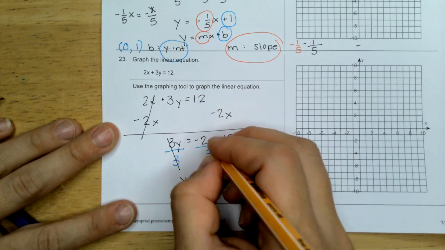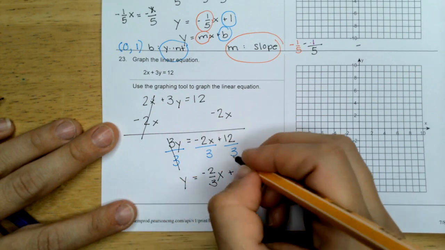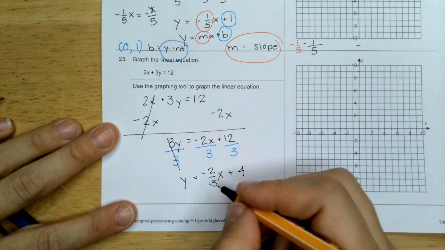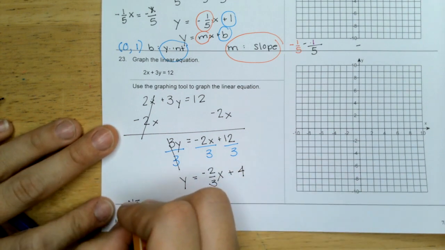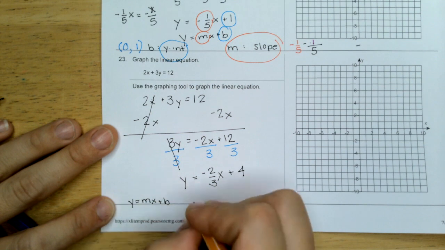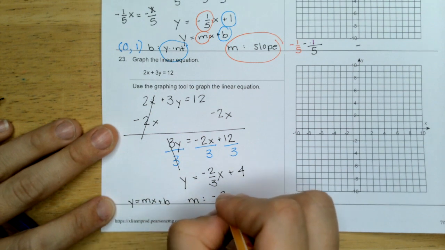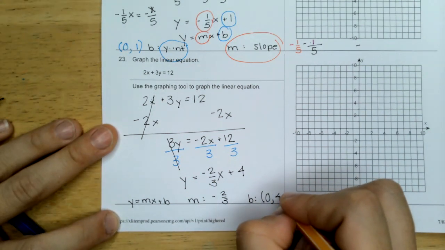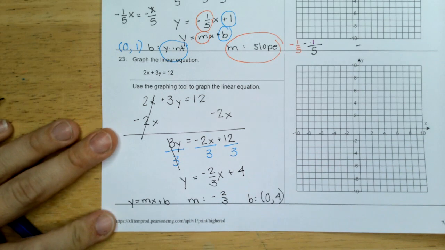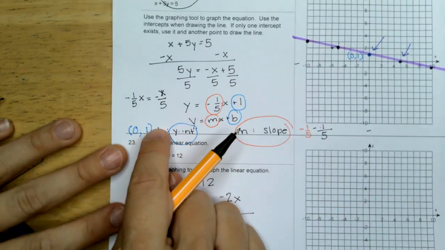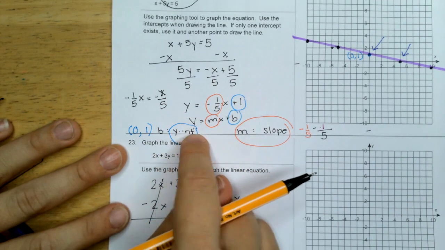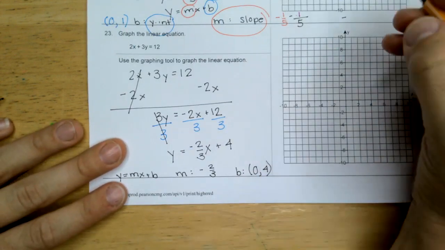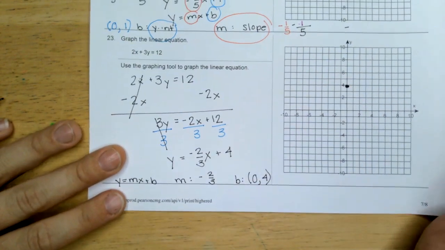So just like the last problem, I'm going to take that out in front, times x. 12 divided by 3 is actually the number 4, because 3 times 4 is 12. Okay, so now in y equals mx plus b, my m, or my slope, is negative 2/3, and my b, or my y-intercept, is 0, positive 4. Because your b is just your y-intercept. If it was the number 1, it crosses the y at 1. Here it's going to cross the y at 4. So that's the point 0, 4.